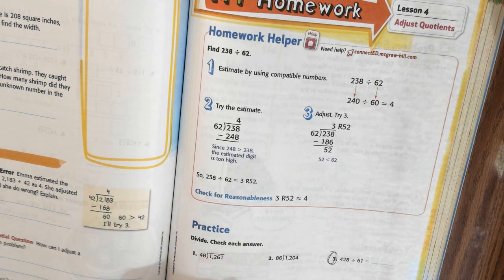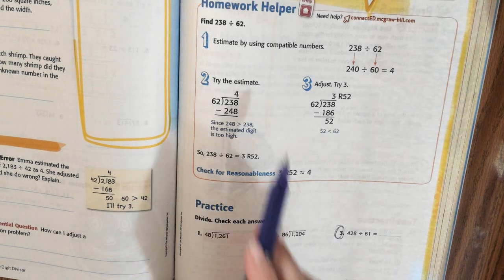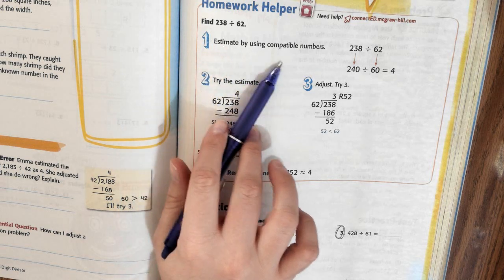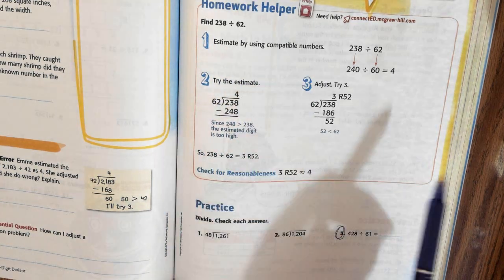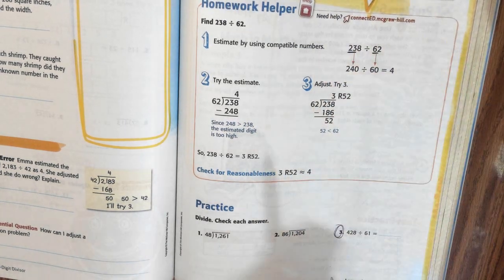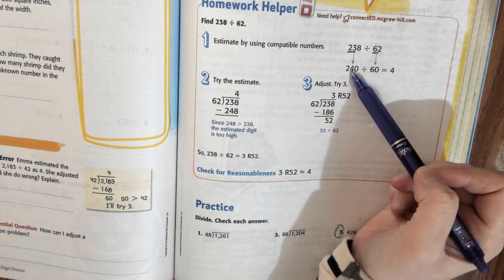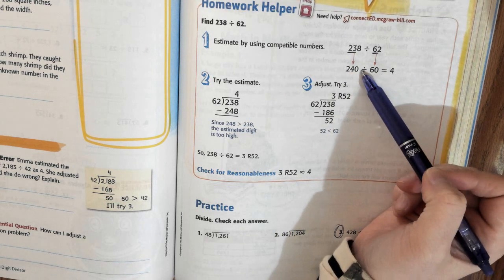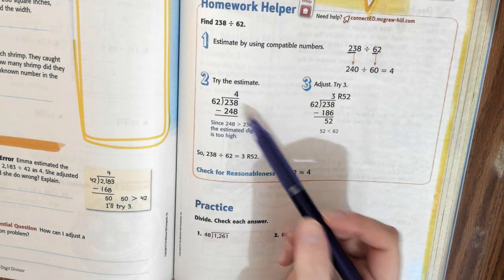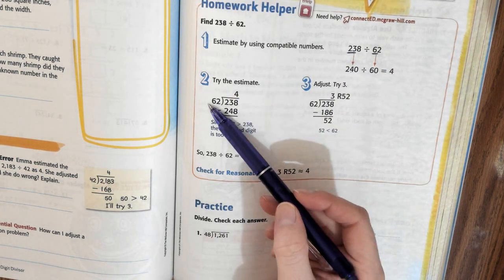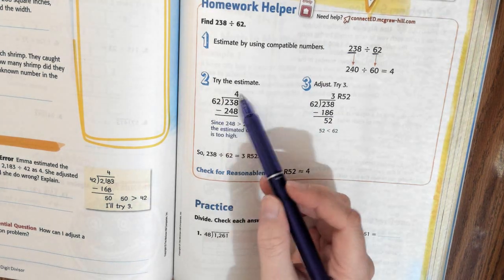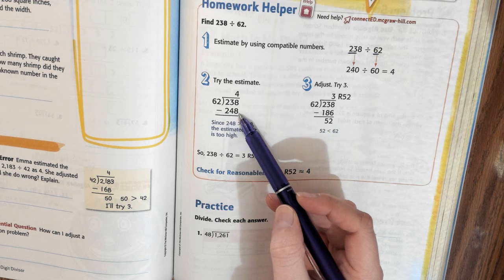The way the book shows us is it gives us 238 divided by 62, and then it says estimate first by using compatible numbers. They know they have a 6 here and 23 here, and they know that 6 and 24 are compatible numbers. So they use 240 divided by 6 equals 4. They plug 4 in right here and assume that it's going to work. So they do 62 times 4 and end up with 248.